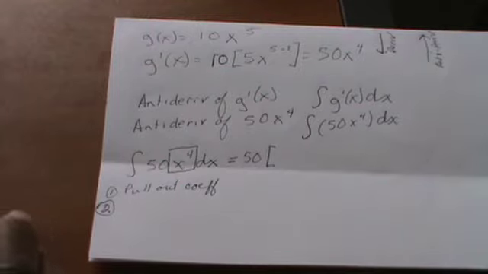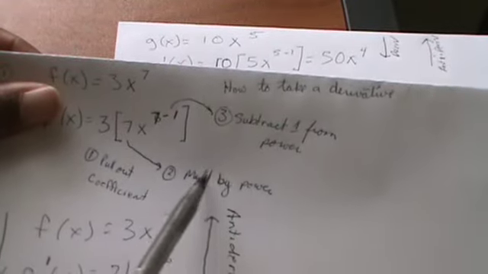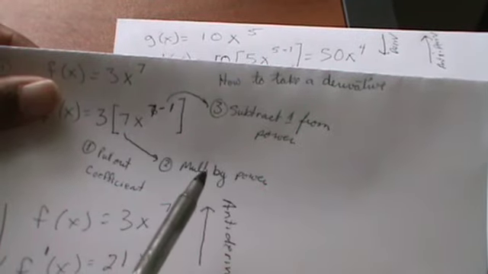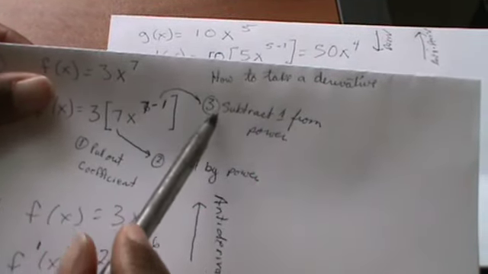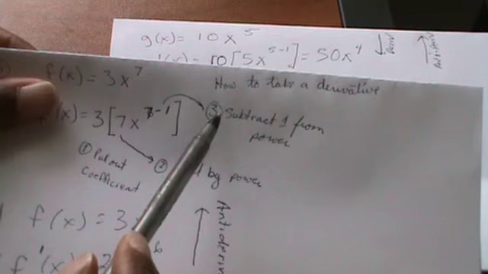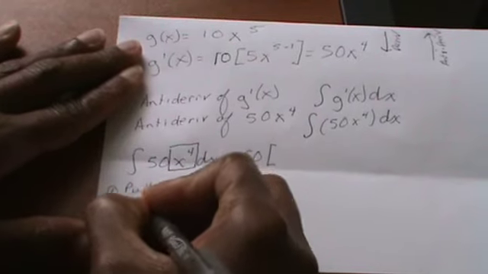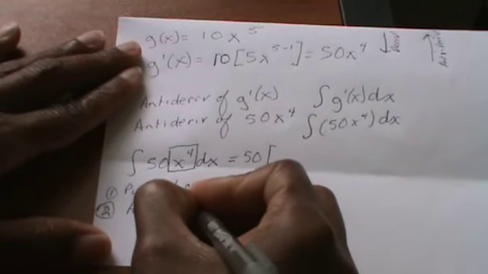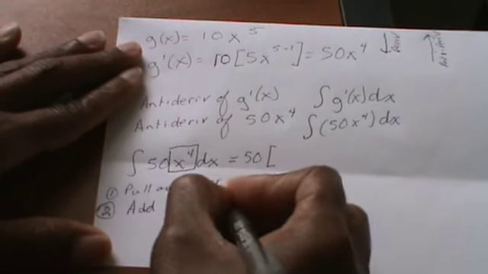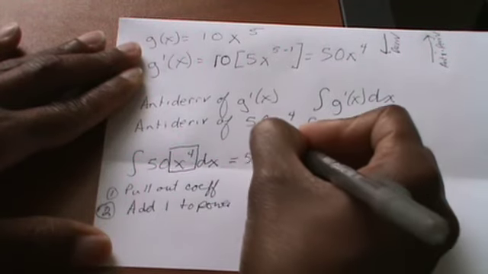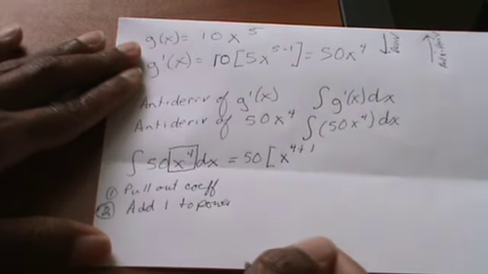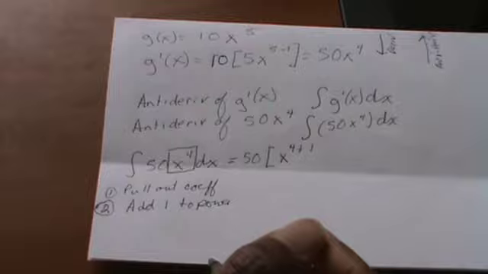Oops, this is step 2. All right, so let me remind you, back here, we're going to do the opposite of these two steps and in the opposite order. So this is 2, 3, I'm going to do 3, 2. So I'm going to do this one: instead of subtracting, I'm going to add. So I'm going to add 1 to the power. So this becomes x to the 4 plus 1.